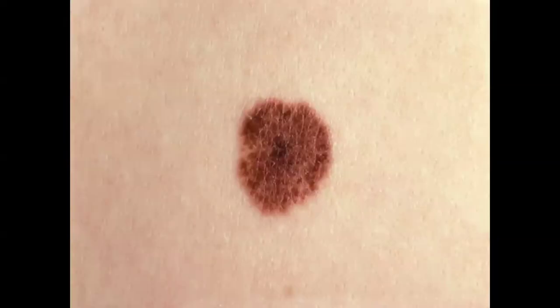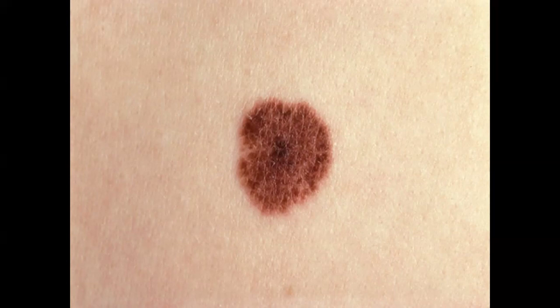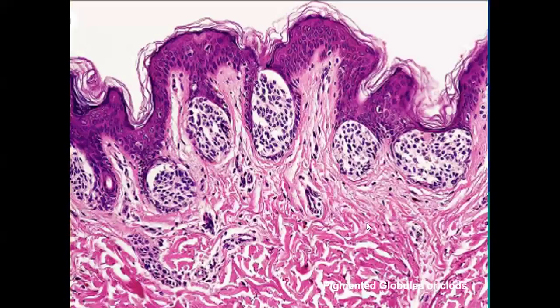This is a typical flat, pigmented macule or sometimes a plaque, and this is a junctional melanocytic nevus. If you take a biopsy, you will find very well organized nests of benign looking melanocytes, which are typically located at the rete ridges, usually involving sides of the rete ridges.